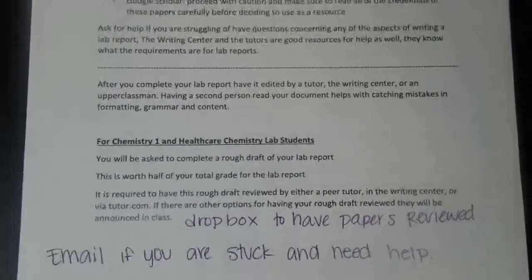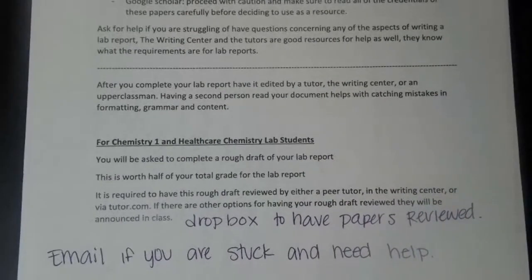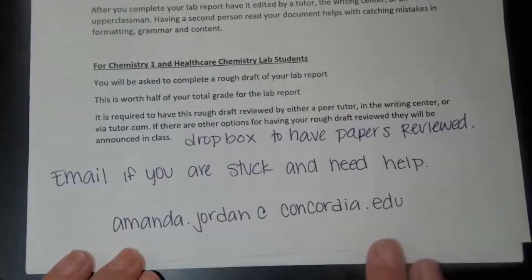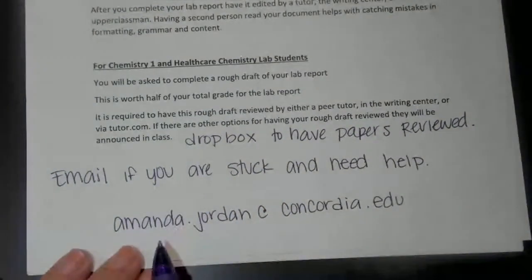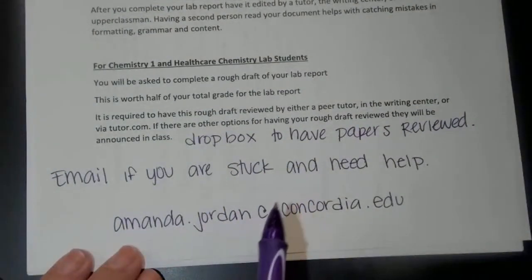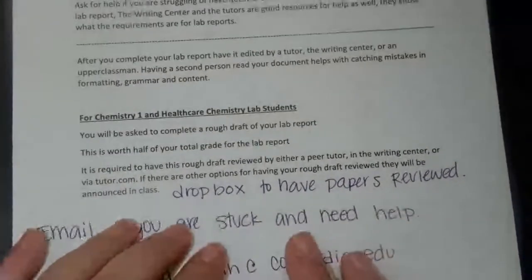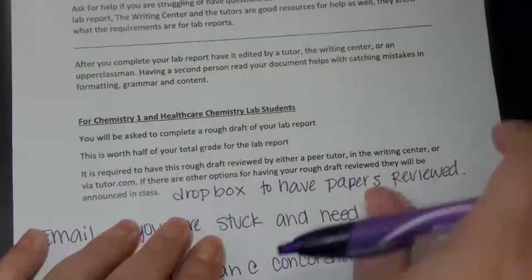Save a screenshot of that and attach it at the end of your paper. If you get stuck or get really confused, send me an email, amanda.jordan@concordia.edu. I'd be more than happy to help you with teasing apart some of those ideas or with clarification on instructions.